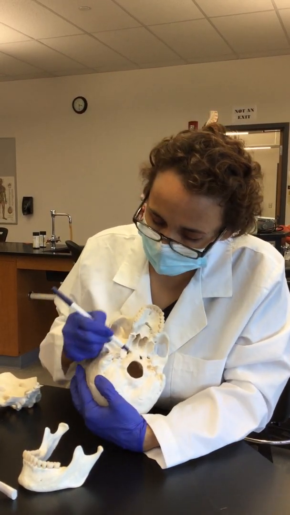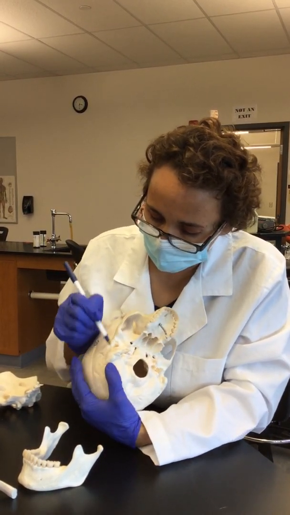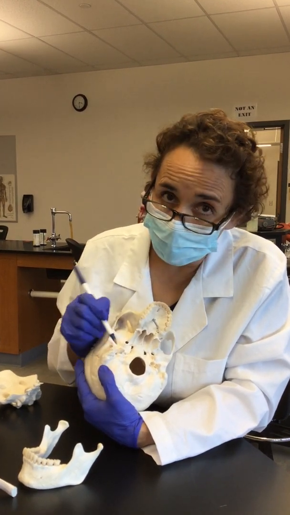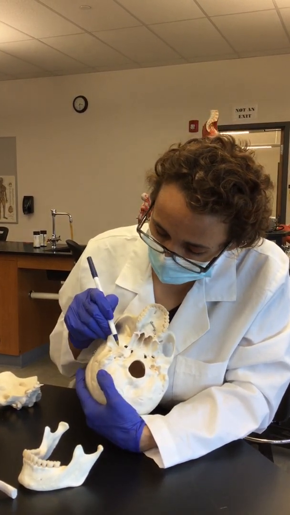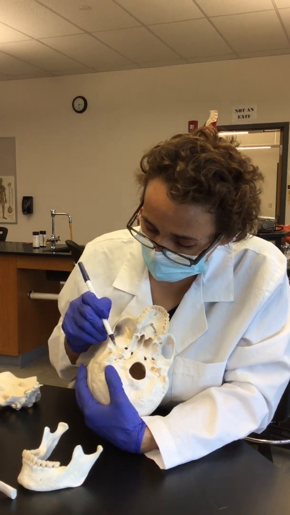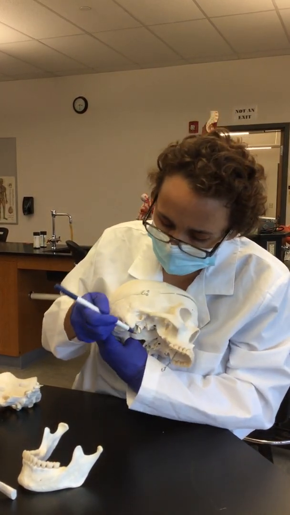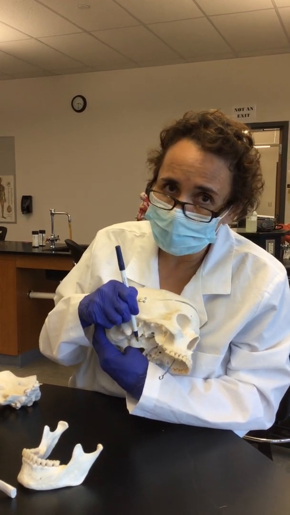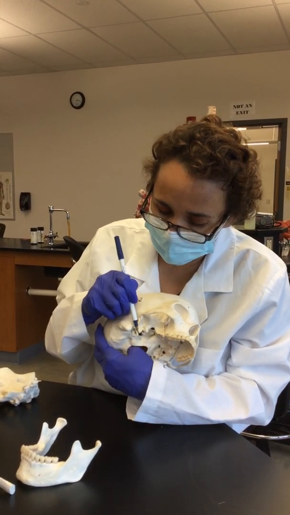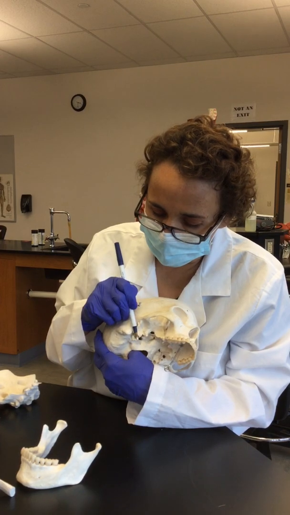Now, this inferior region of the temporal bone is called the petrous part. And in the petrous part, some things that you can see are this pointed projection that you can see laterally as well. This is called the styloid process. Several muscles insert into the styloid process.